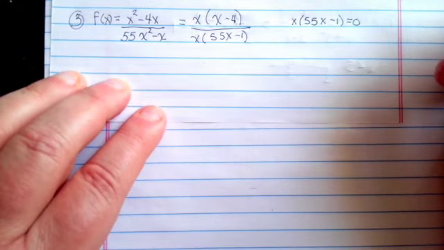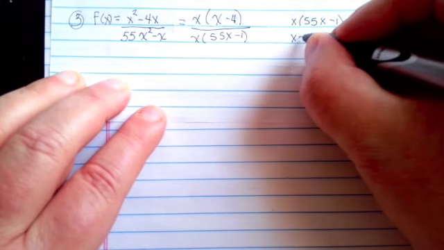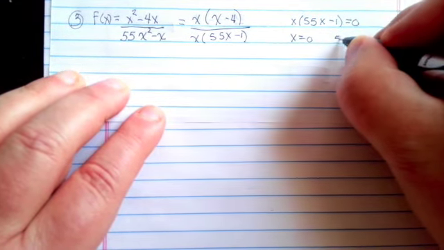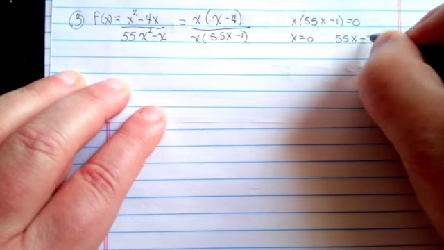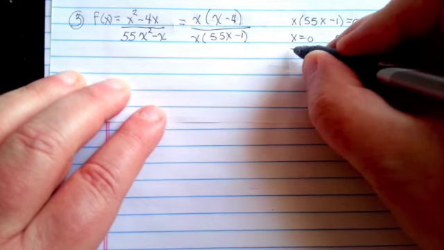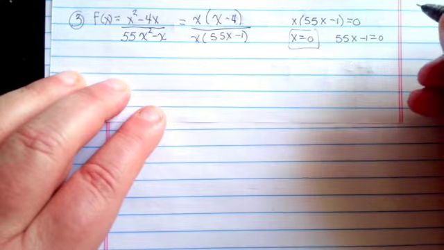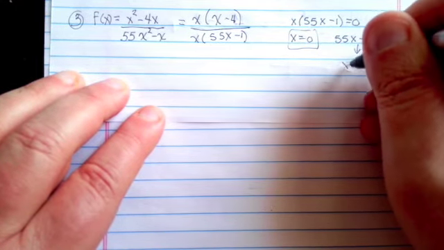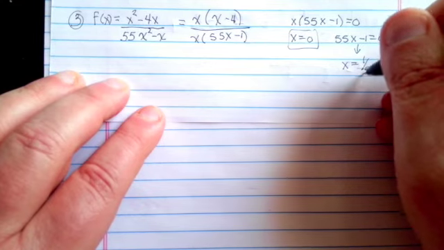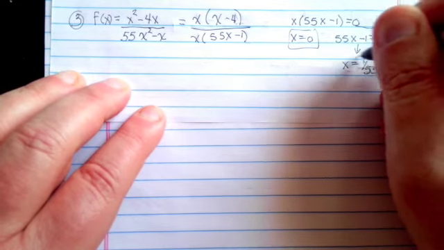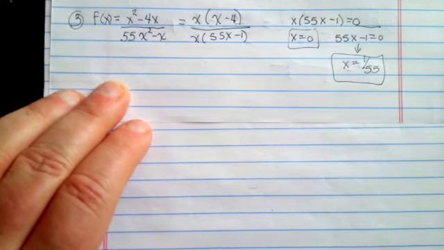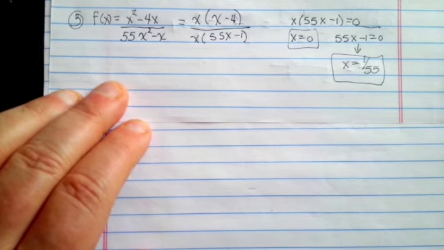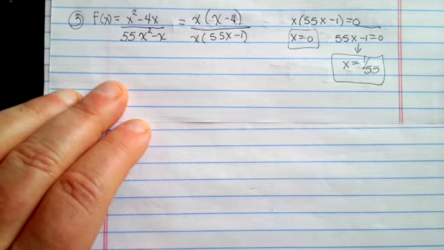Now we set the denominator equal to 0, and then we set each factor equal to 0. And so this gives us the solution x equals 0, and this gives us the solution x equals 1 divided by 55. So those are two discontinuities. Now we just need to decide whether each one is removable or non-removable.